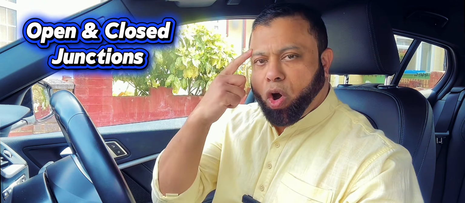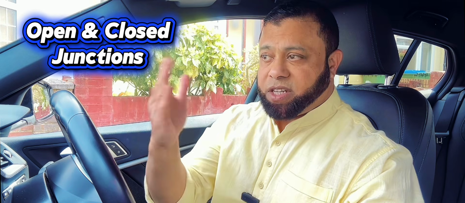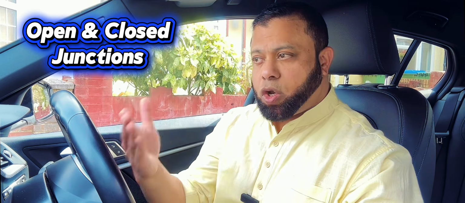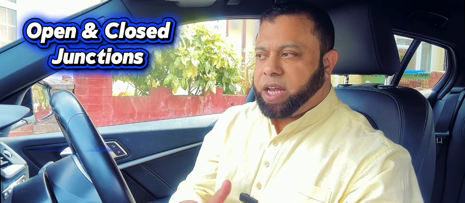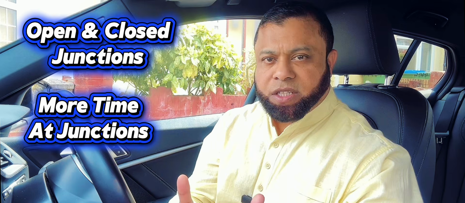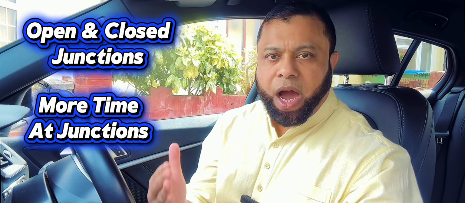Okay, so when you are dealing with junctions, first of all, as you are approaching the junction, make sure you know if that's an open junction or a closed junction. If it's an open junction, how do you deal with it? If it's a closed junction, how do you deal with it? And if you've got no time, as you're going in your car is too fast and you don't have enough time, what do you do? How do you get more time to deal with the junction? Let's go and do some practice to understand those things.